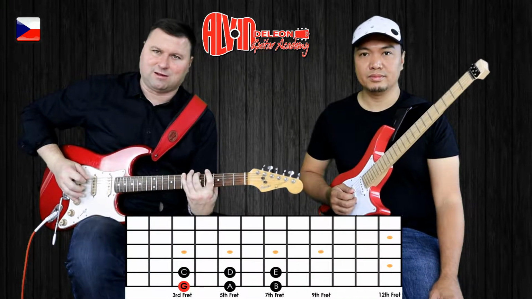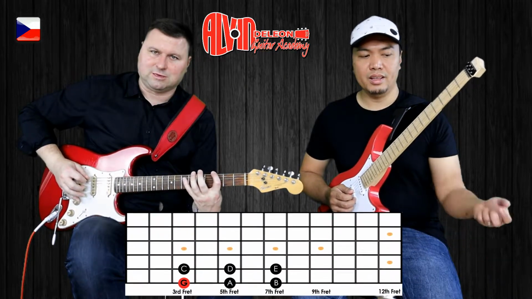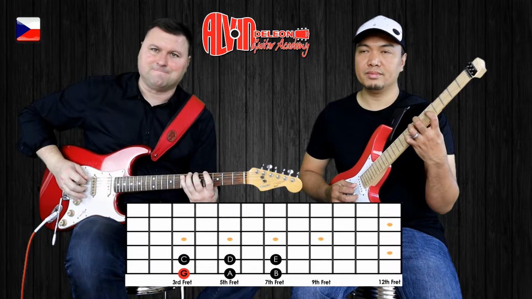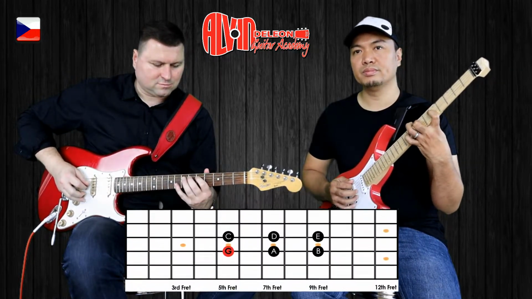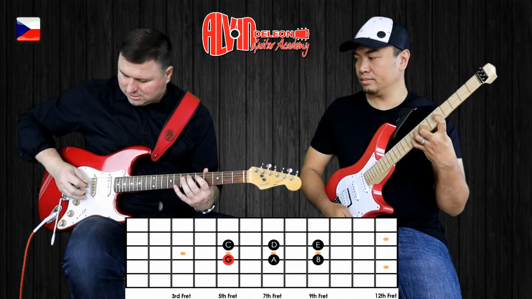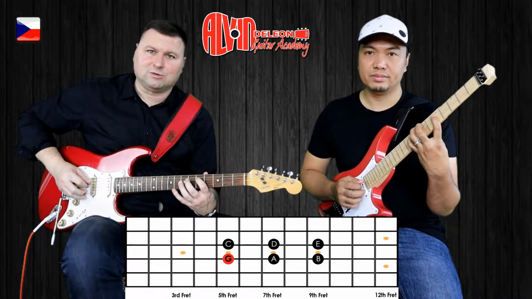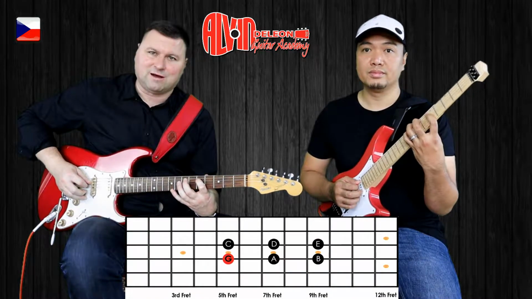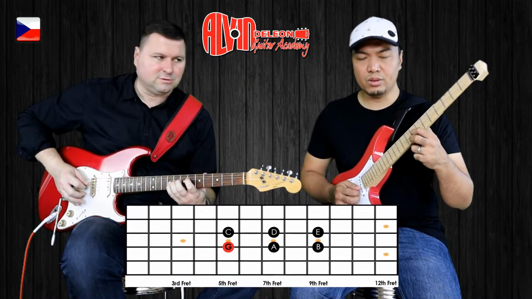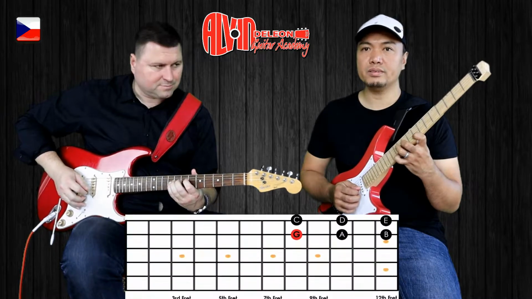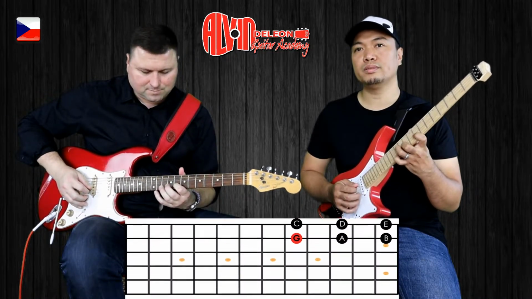a zahrajeme si tam vlastně celotónový interval. And then get the octaves, string set 4-3 is the same. Tak úplně to též pak můžete zahrát stejný tvar vlastně. Then go to the 8th fret, then do the same thing. The string set 2 and 1.